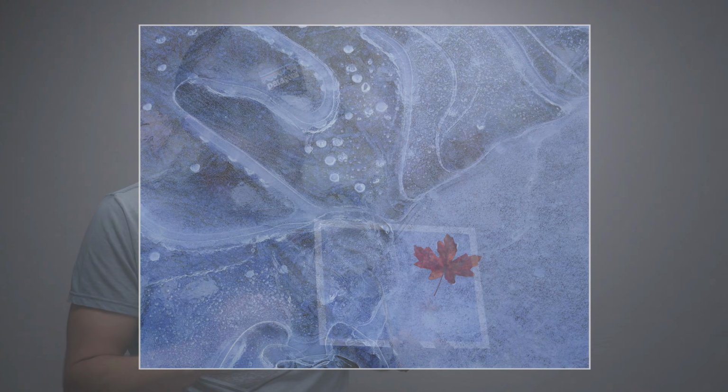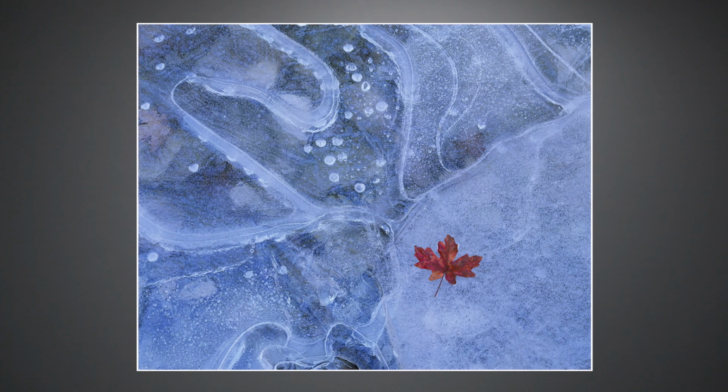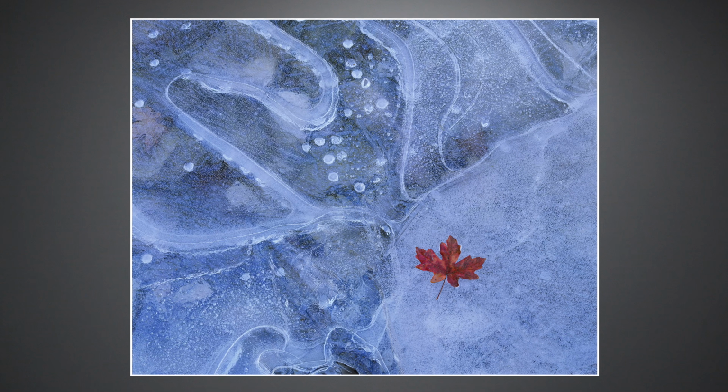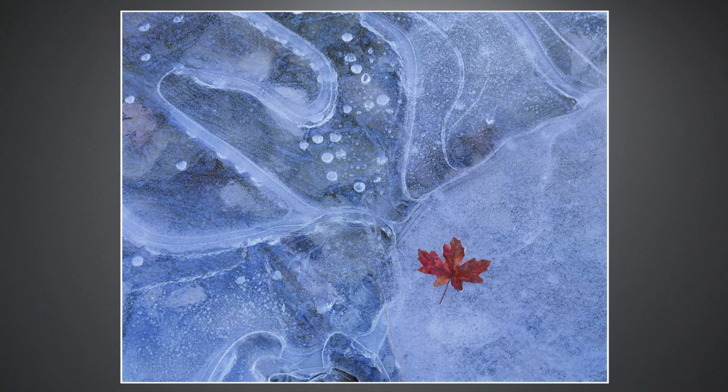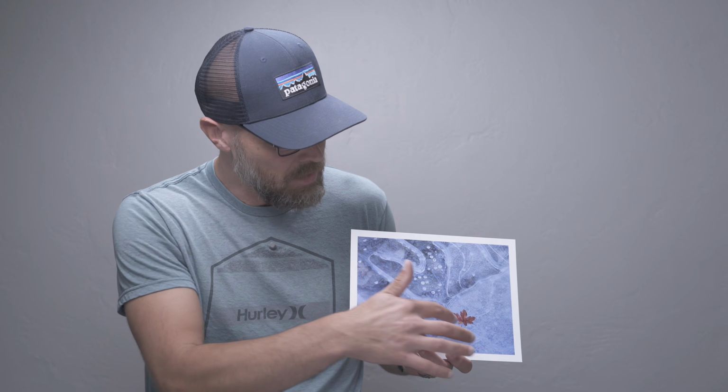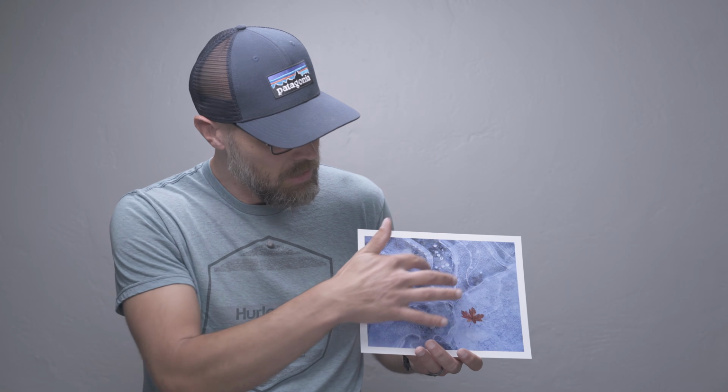Let's look at another example here. So here we have a little more going on in the scene. Again, I do want to portray a sense of calm, which is going to come through because we also have this cool color palette of the ice. We have a lot of other elements going on here. So we do have the leaf, but we have all these other lines and shapes and everything else going on.